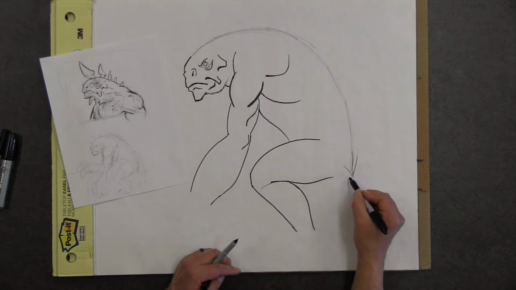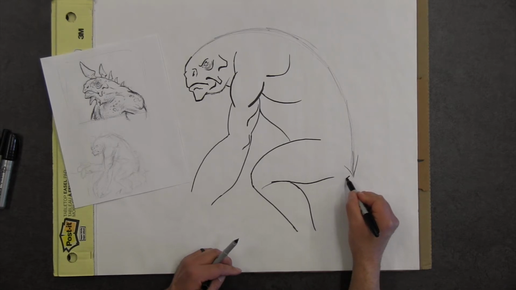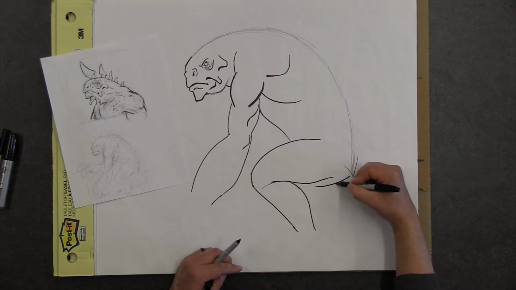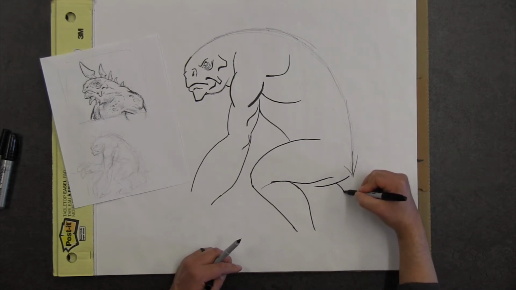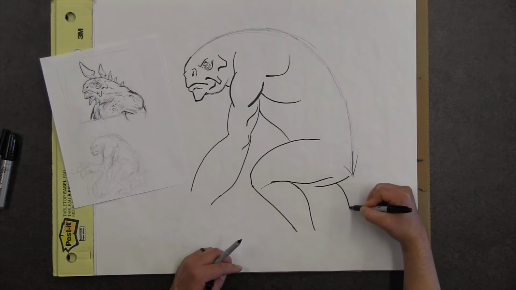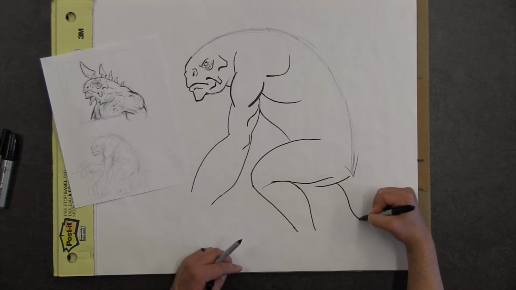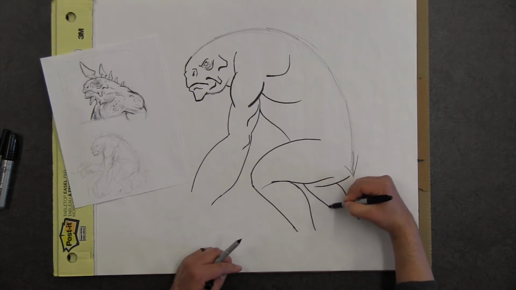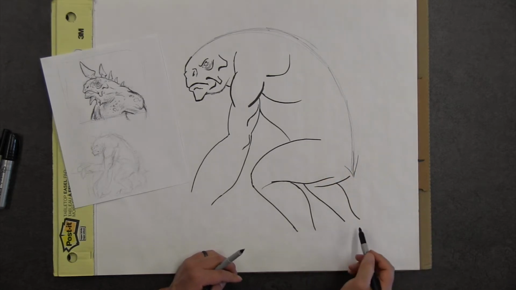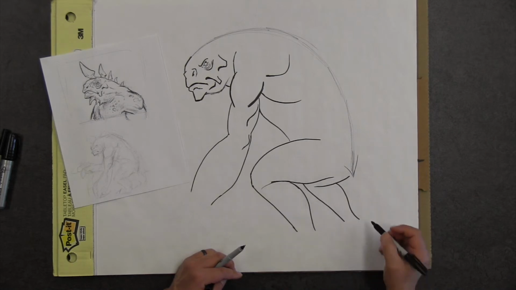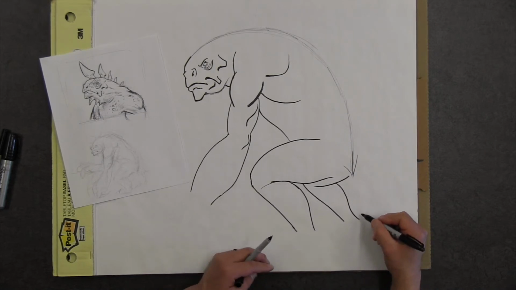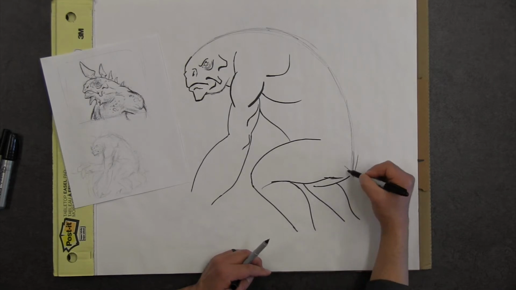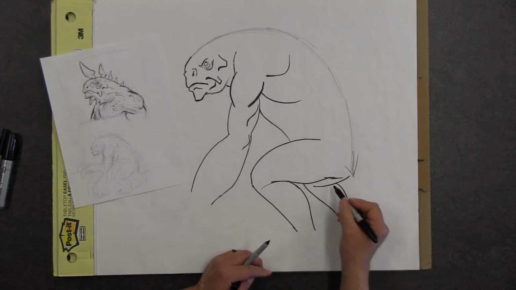Let's go ahead and add the other leg. I'm going to bring this over like so, and then another calf coming over like this. His knee's going to come down like that. So see how I did that here. And then this foot, this leg is back. This one comes over. We're going to add some shadow to all of this.